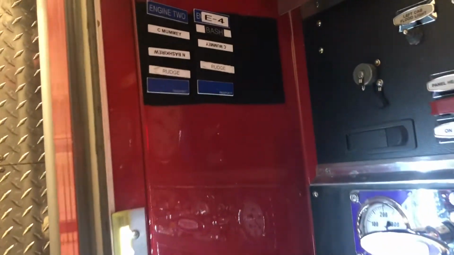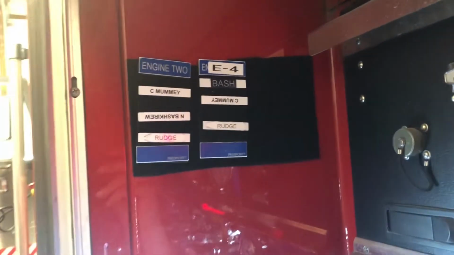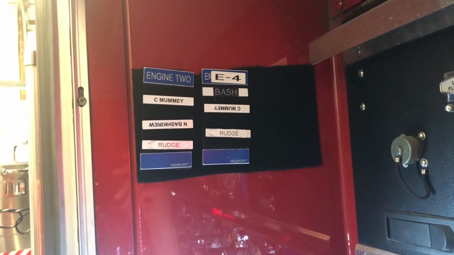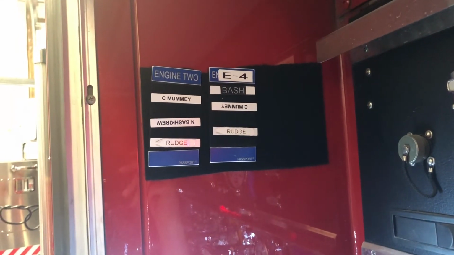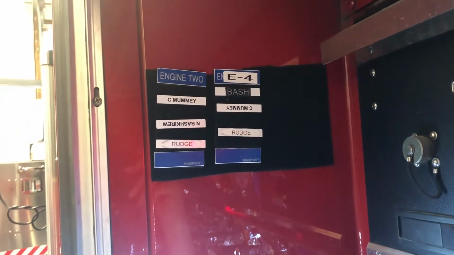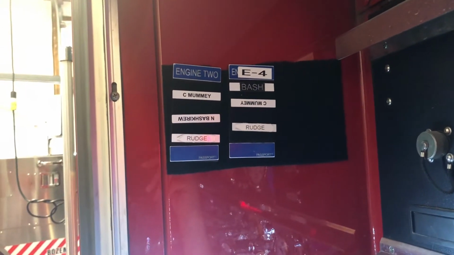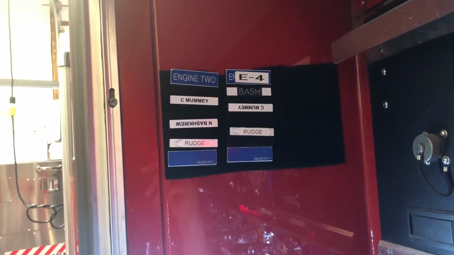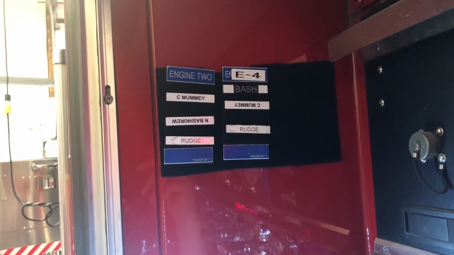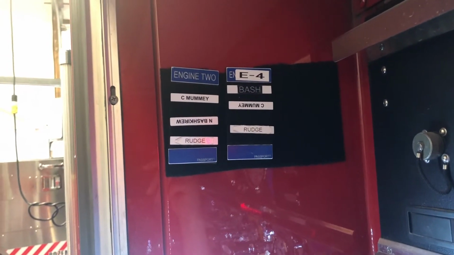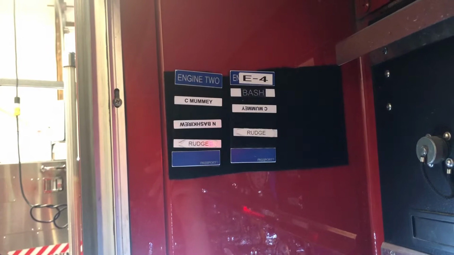So as you can see, engine 4 put their passport on here, and the captain can easily give that to the engineer if he's around, but in this case the engineer was back humping some hose to get it here, so the captain got it on there. So now we know for a fact that we've got engine 2 inside on the 1st floor, and we've got engine 4 inside searching on the 2nd floor.